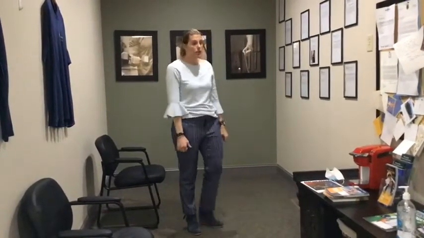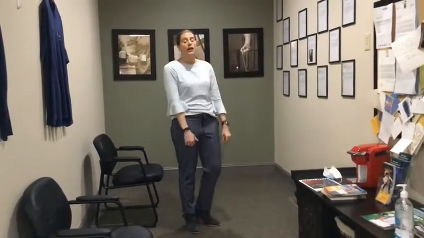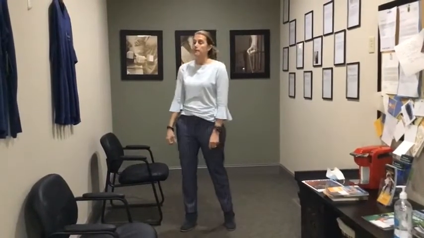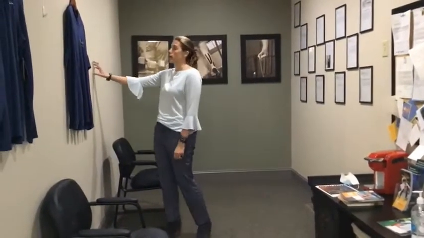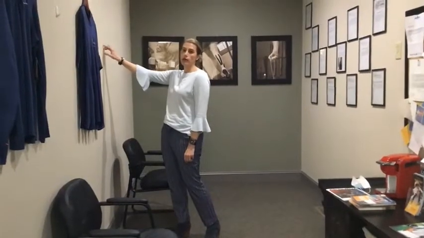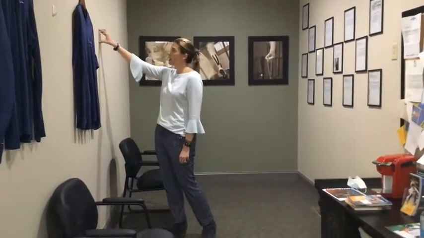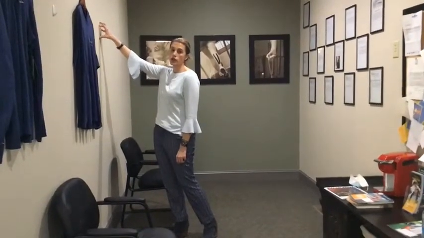Now, if you have adhesive capsulitis, you're probably getting to here, all right, and not really doing anything. If you want to do some wall walks, where you're walking up the wall, helping your hand, kind of walking that arm up as far as you can get it. Again, there could be a rotator cuff tear in there also, so you want to make sure that you are seeking professional help and getting this diagnosed, and we always offer those free consultations.